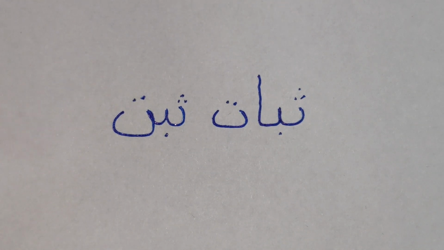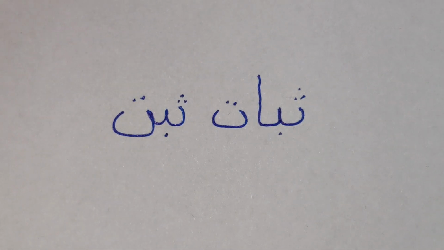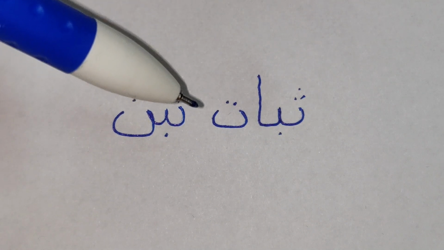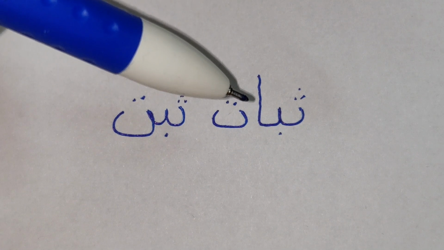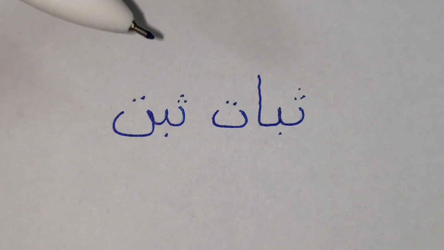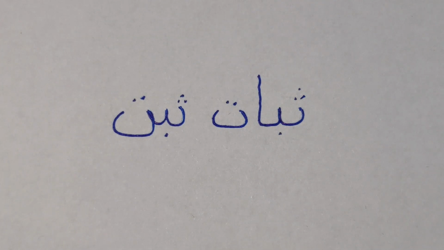And you can notice here that all three letters are connected to each other, whereas the letter ta is not connected to the preceding letter alif. Thabat means stability, while thabata, without the alif, is a verb meaning he confirmed, he proved, or he was steadfast, depending on the context.